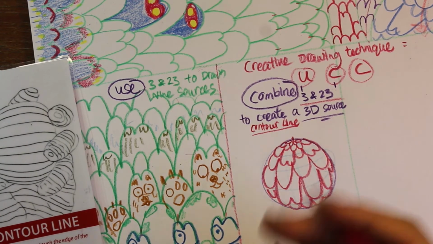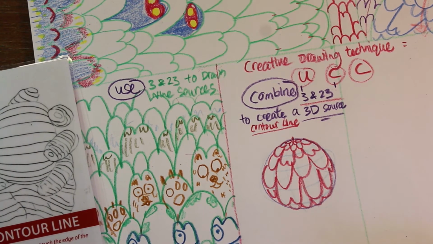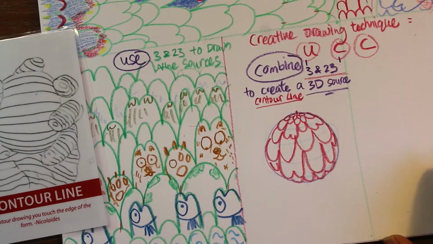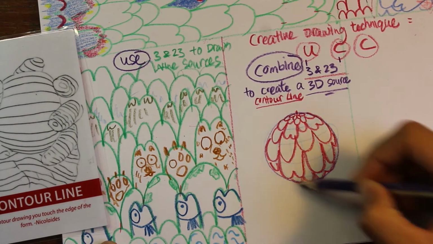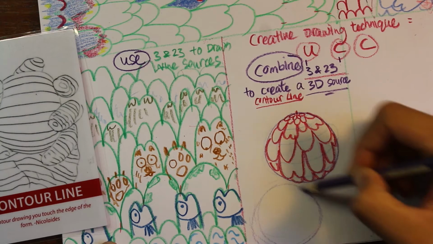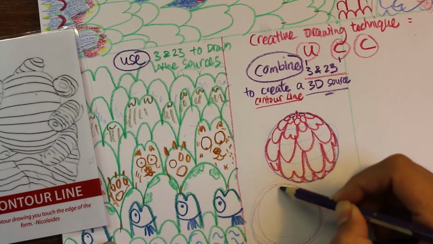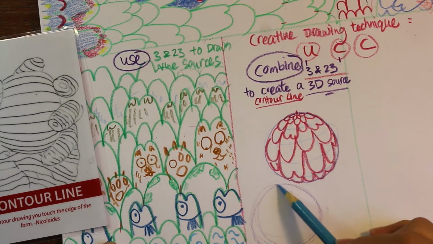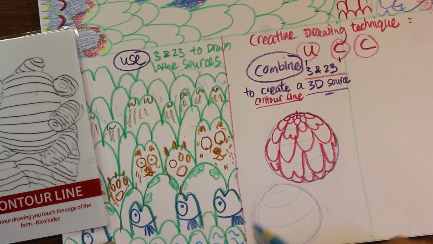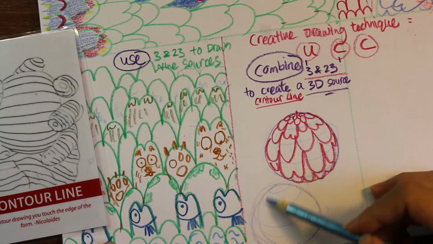Okay, then this one, when we create something based on this. This is just a circle. So from here, I get an inspiration. I know what I can do with this sphere. So I do it again, and then once again, contour line.